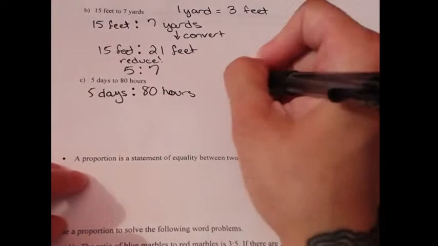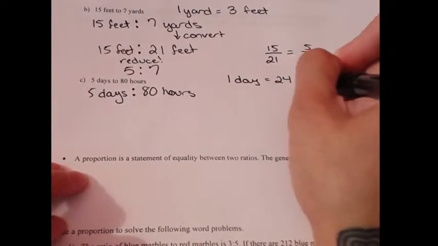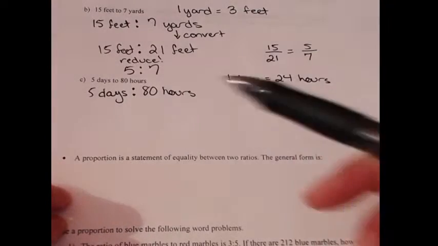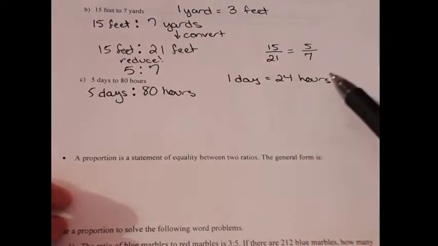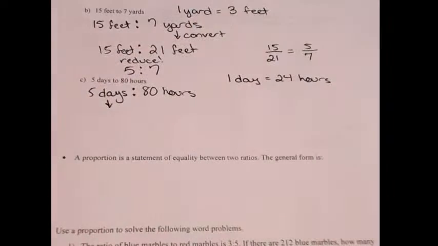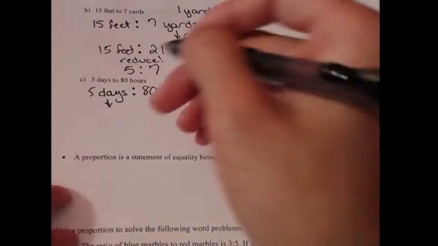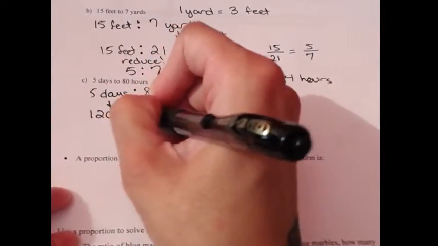So let's say in one day, there's 24 hours. Okay, so we want to consider which one we want to convert. If in one day is 24 hours, 2 days there's 48 hours, well, let's convert the days then. So essentially we have 5 days, each day has 24 hours, that means in 5 we have 120 hours.